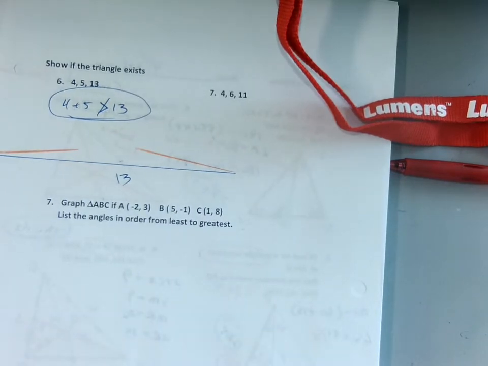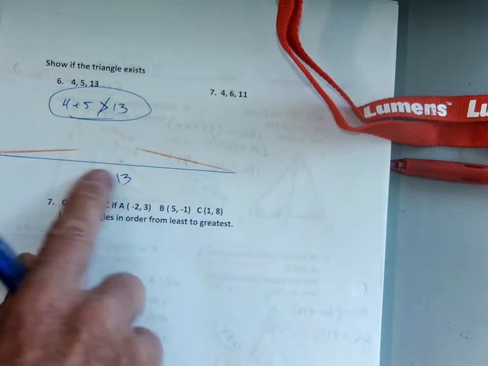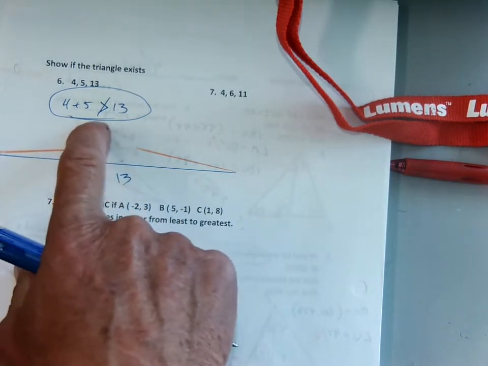Do you see not greater than? Because any 2 of them always have to add up to be bigger than the third, and that doesn't work. Which way do you like? Do you like drawing it, or do you like that? I don't care. Whichever you like.